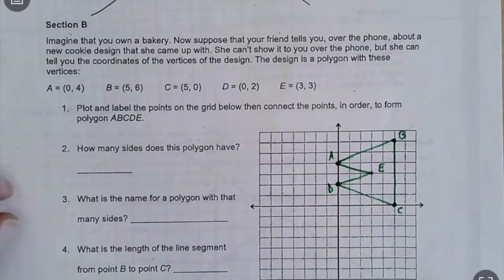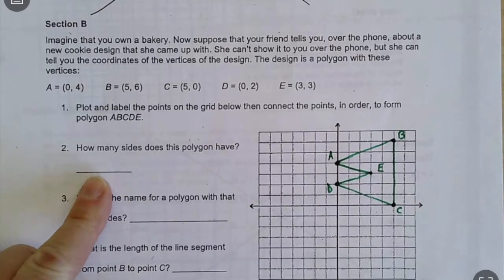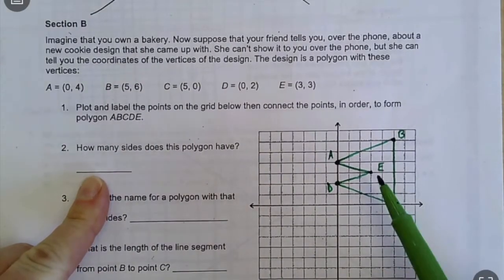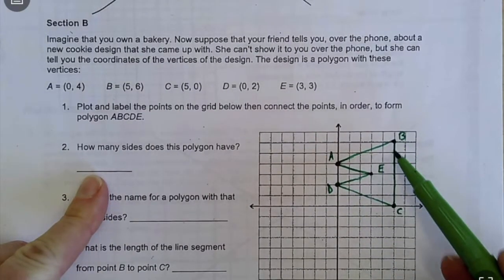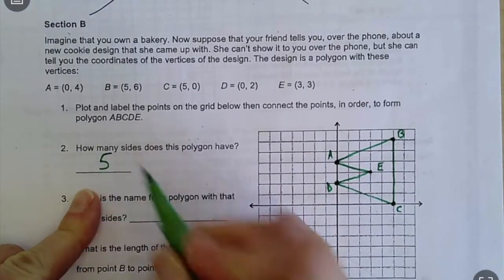How many sides does this polygon have? You would say sides, you're counting 1, 2, 3, 4, 5. So it's got 5 sides.